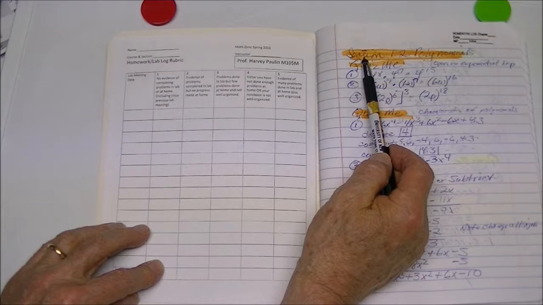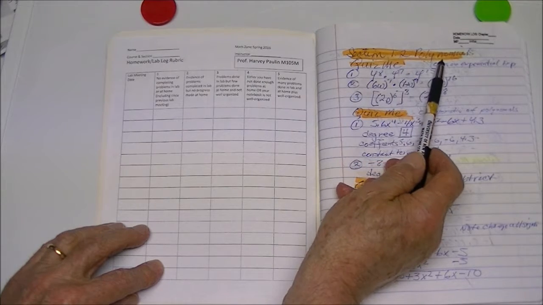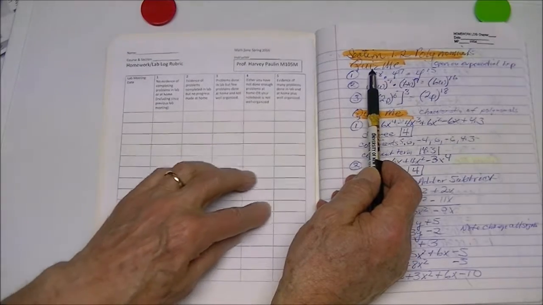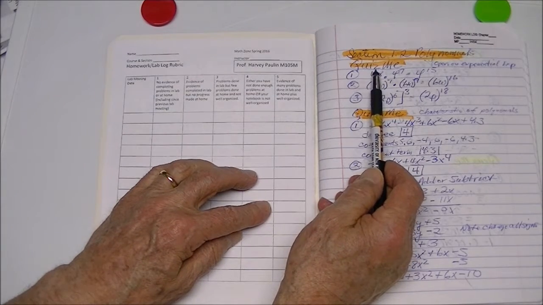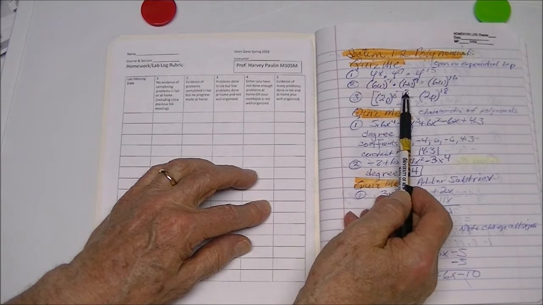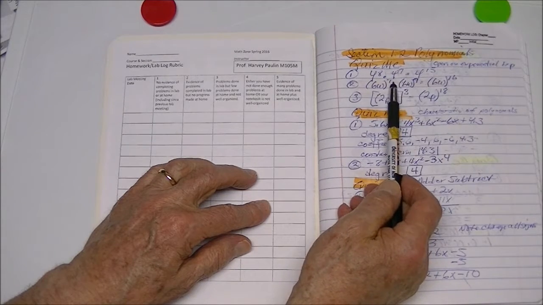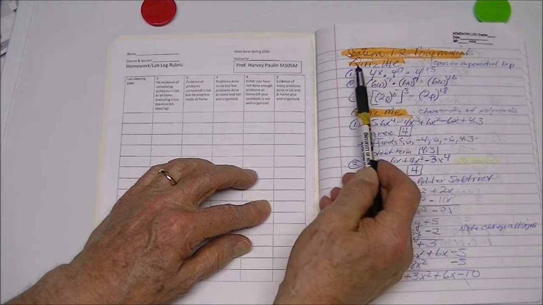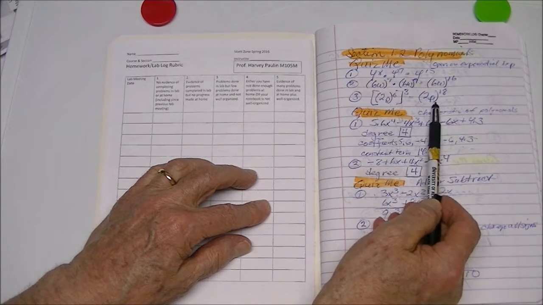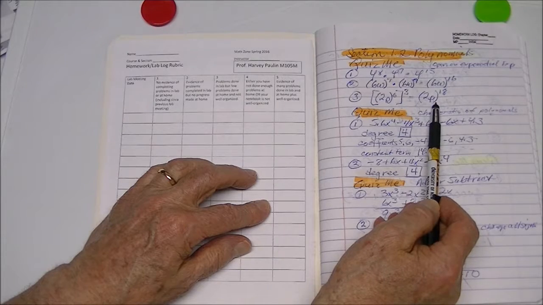And here, this is section 1.2. It deals with polynomials. And I knew about this, so I didn't do the practice. Now, if you're doing practice, you can include it here in your notes, in your homework log in a neat and orderly way. You number your examples, show the steps you did to get to the answer.